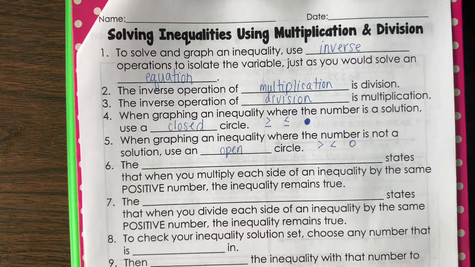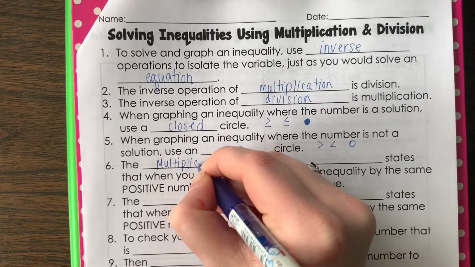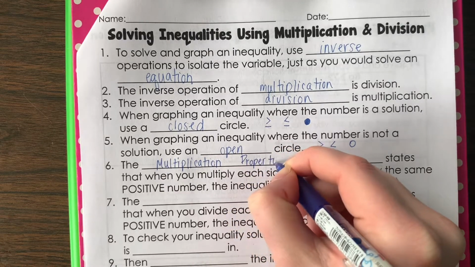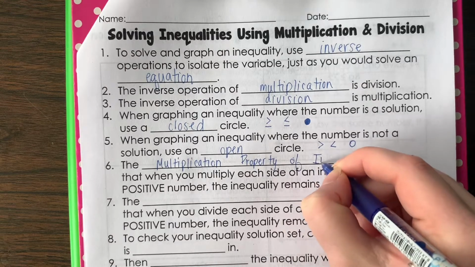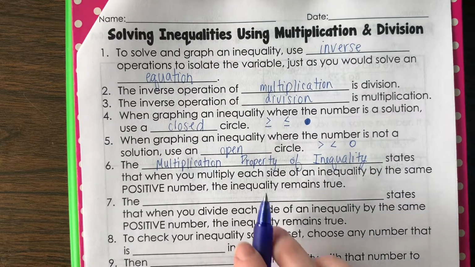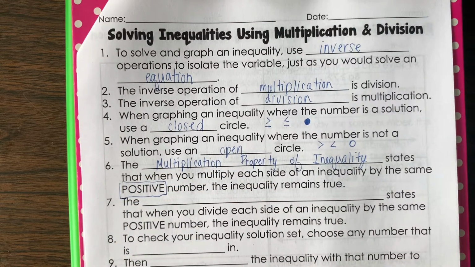Well, then you can probably figure out what the next one is. That is the multiplication property of inequality. The multiplication property of inequality says that when we multiply each side of an inequality by the same positive number, this is super important, it only works for positives, the inequality is going to remain true. So if we multiply both sides of the inequality by 2, it'll work. If we multiply both by positive 10, it'll work.